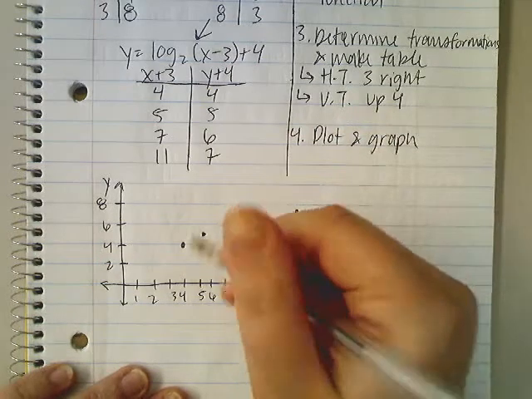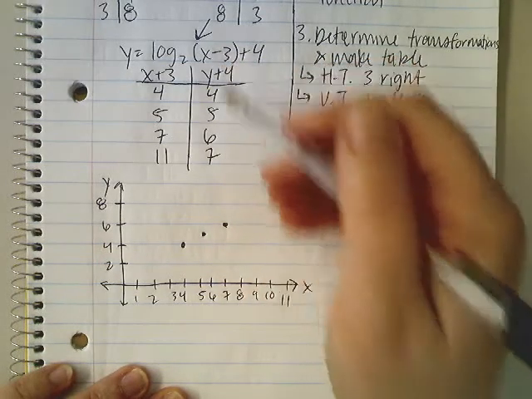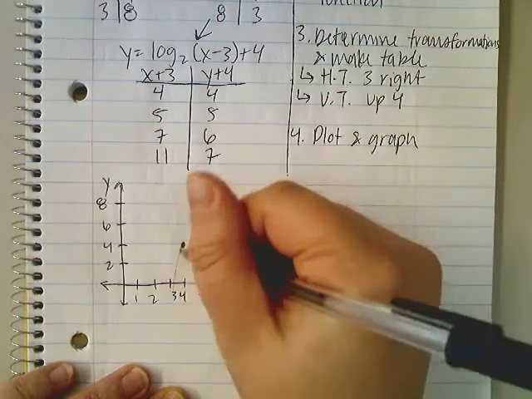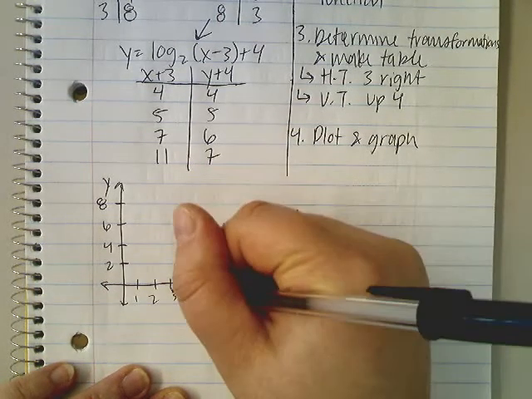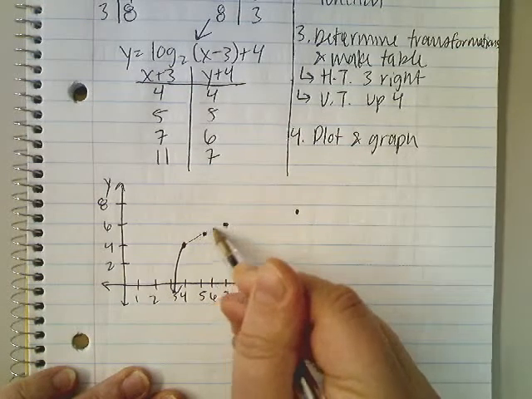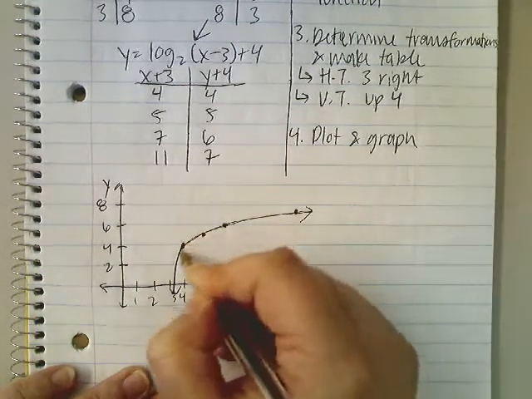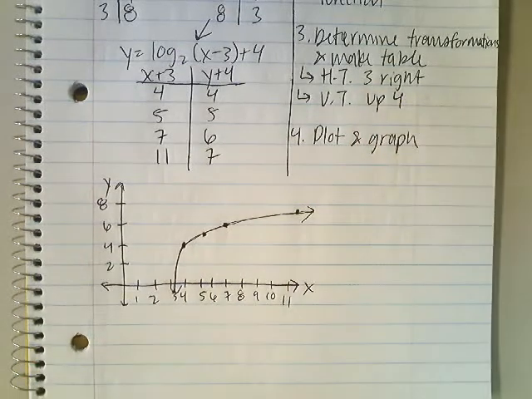The only other thing I need to pay attention to is, normally my asymptote is at 0, but since I translated it 3 to the right, it needs to be at 3. So there we go. There's our graph. Make sure it doesn't go through the asymptote, and you're all done.